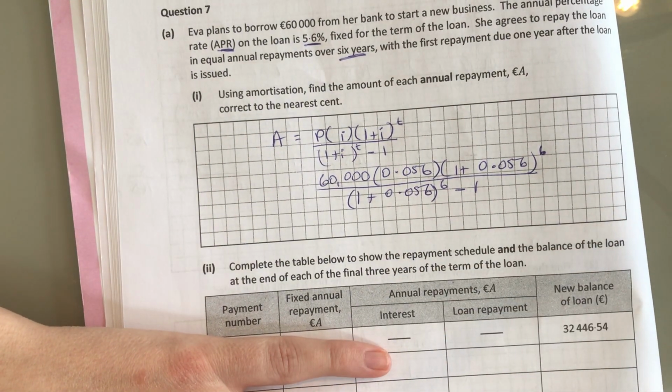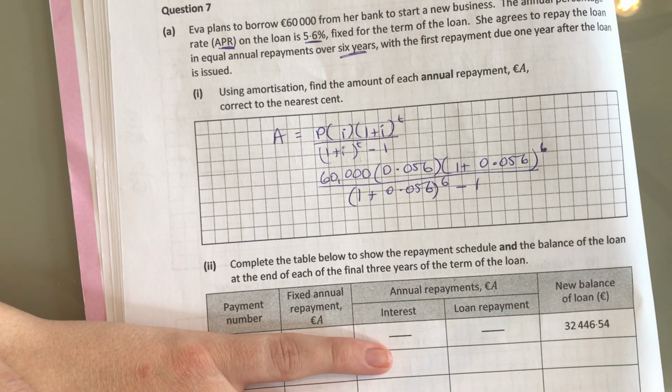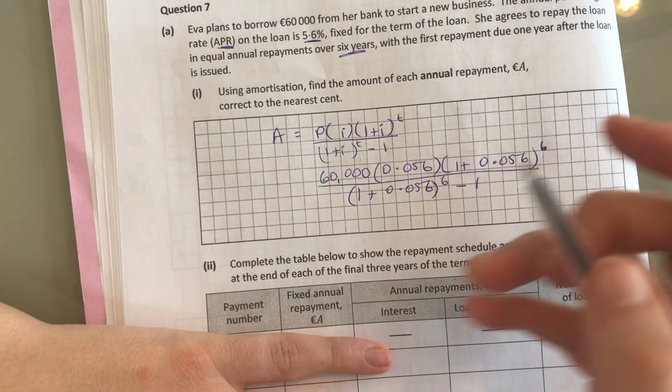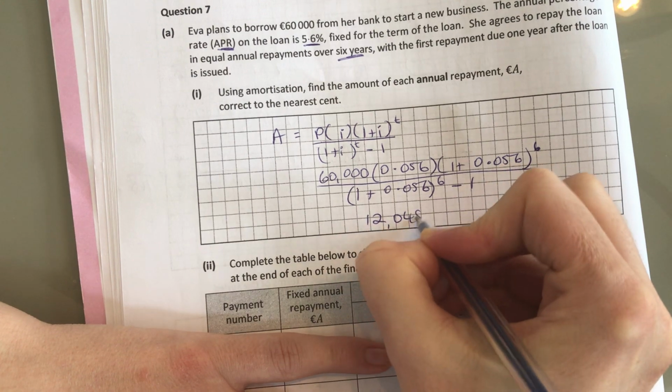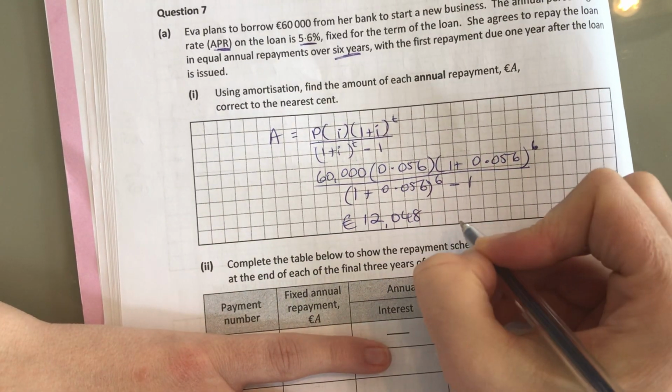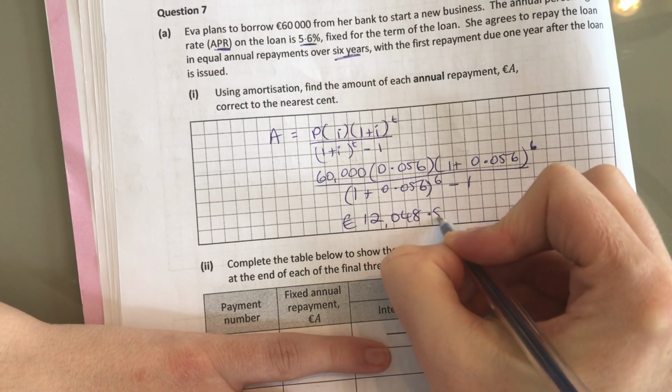Throw that all into the calculator and I should end up with €12,048 and 83 cents.